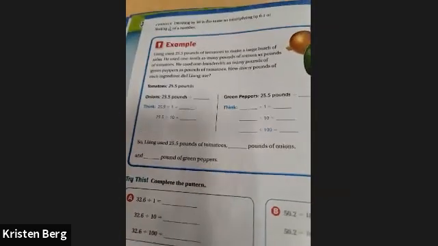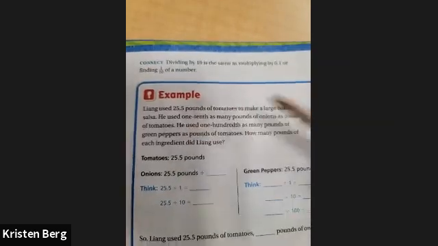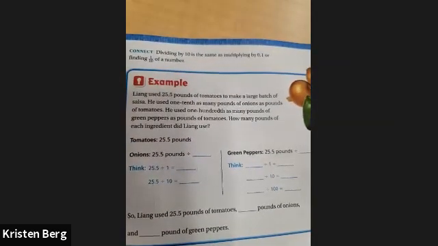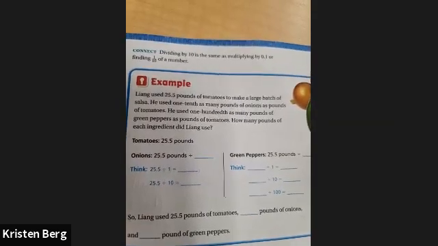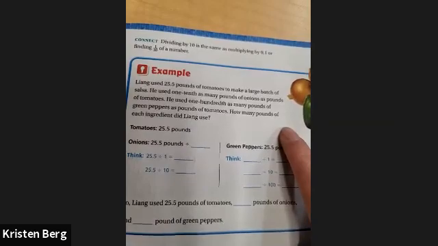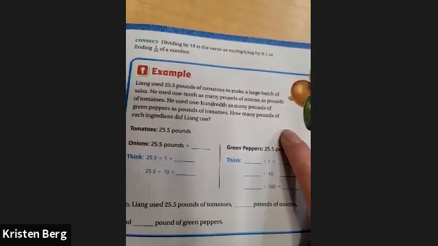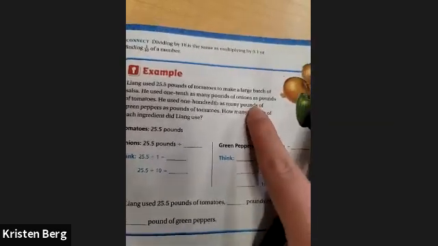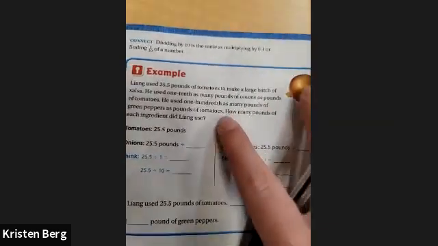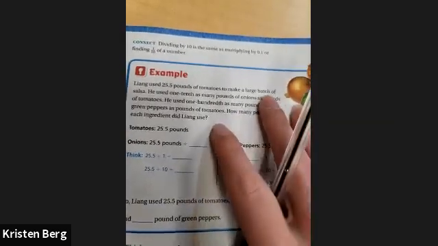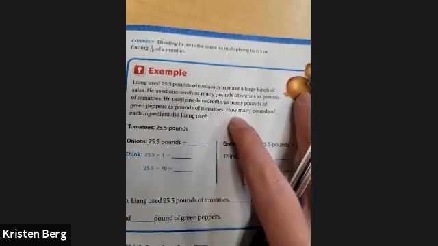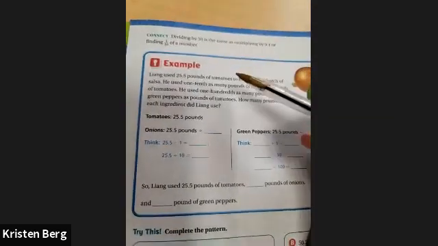All right, so now we're going to go ahead and move on to the problems here. It says Ling has 25 5/10 pounds of tomatoes to make a large batch of salsa. He used 1/10 as many pounds of onions as pounds of tomatoes. He used 1/100th of the amount as pounds of green peppers as he did tomatoes. How many pounds of each ingredient did Ling use? So it is already kind of setting it up for you.